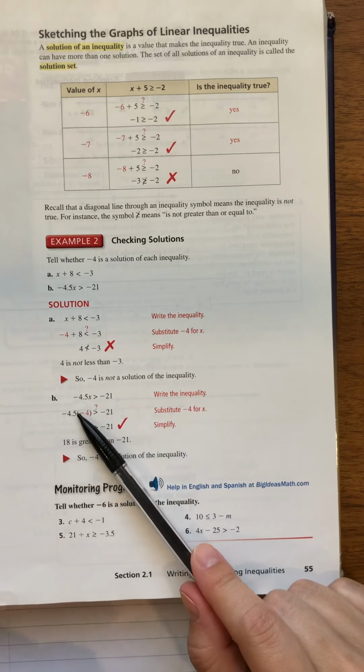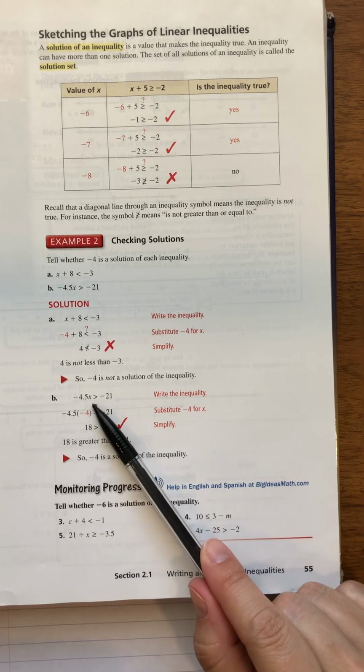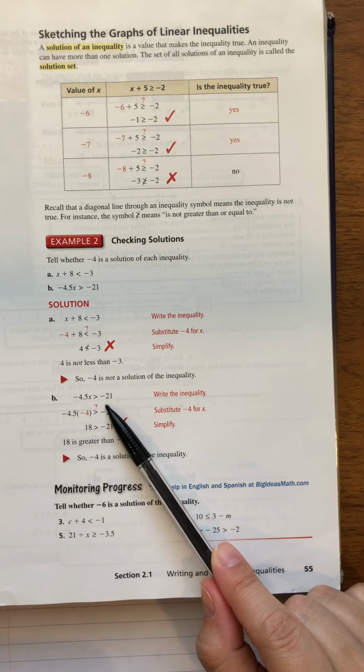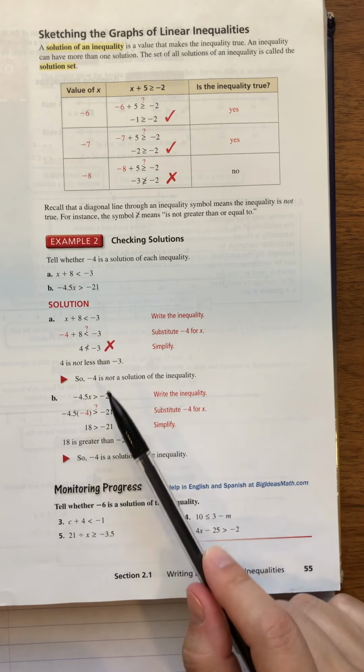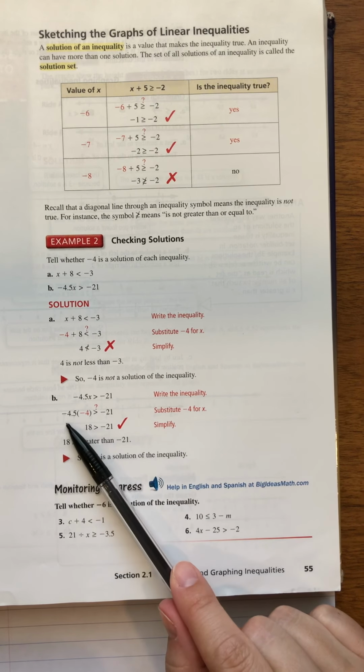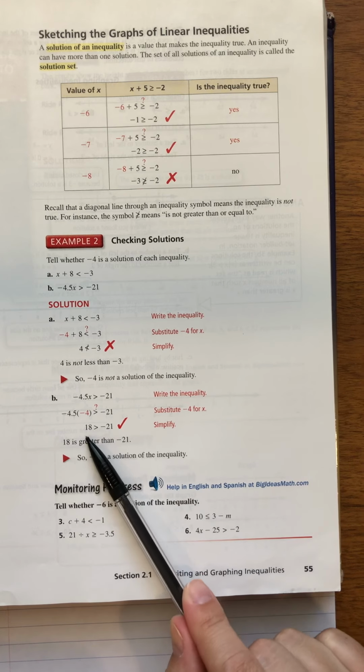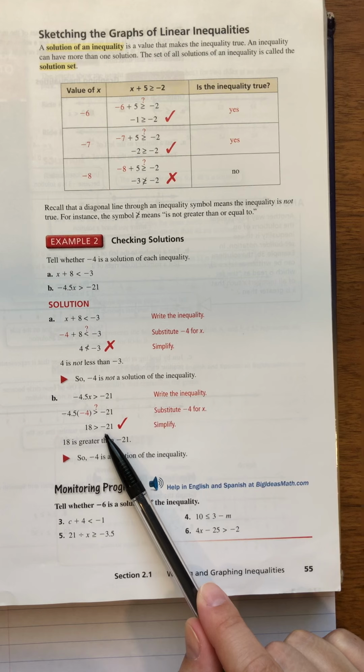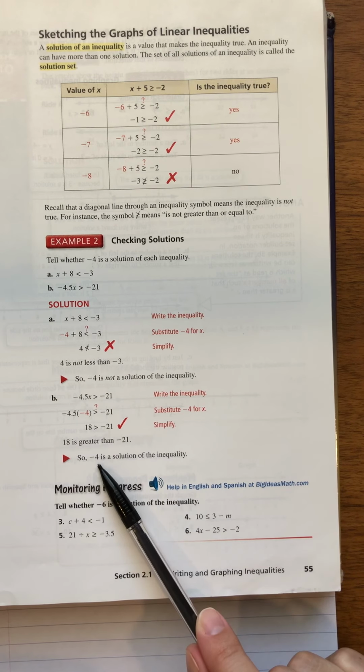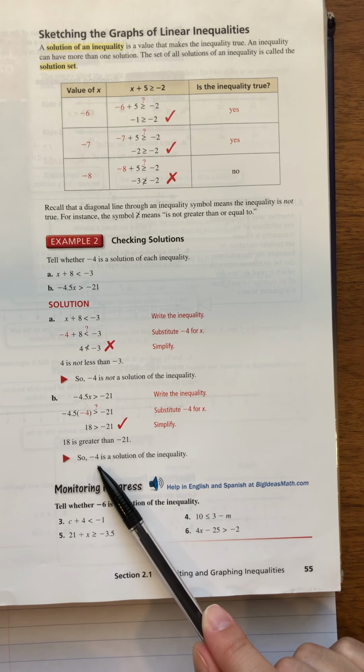Let's take a look at this next one. Negative 4.5x is greater than negative 21. Let's plug in negative 4 and let's see what happens. So negative 4.5 times negative 4 is positive 18. And yeah, positive 18 is greater than negative 21. That is true. So therefore, negative 4 is a solution to the inequality.